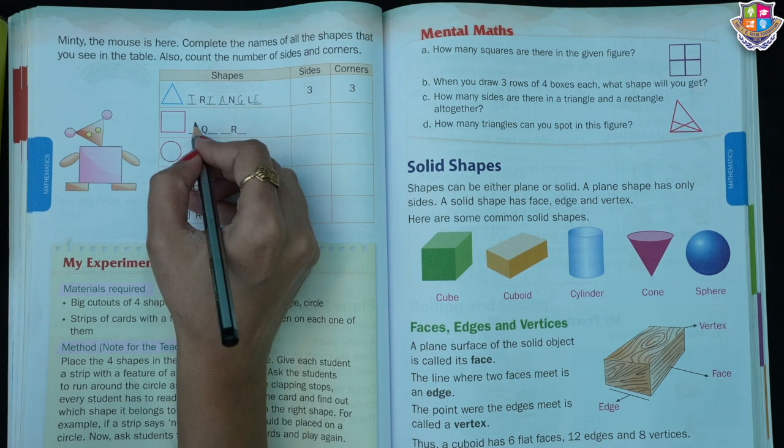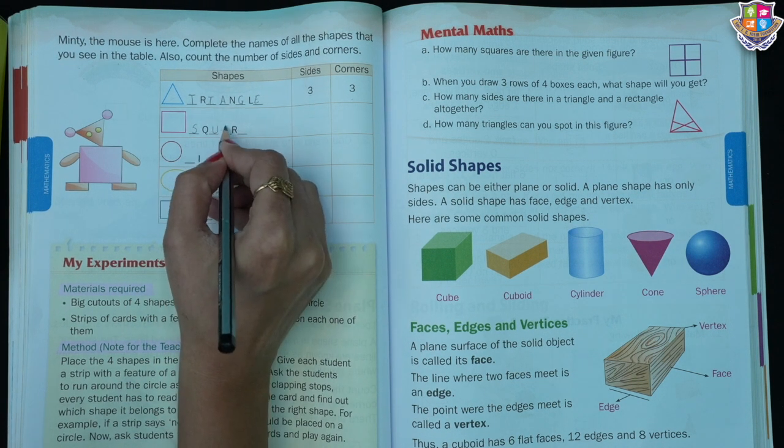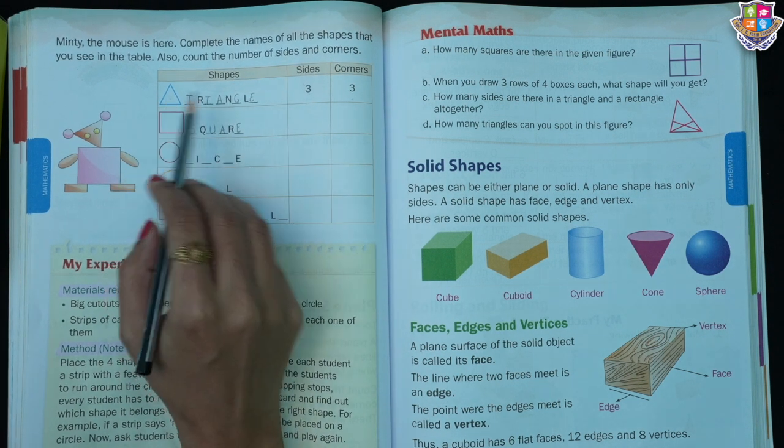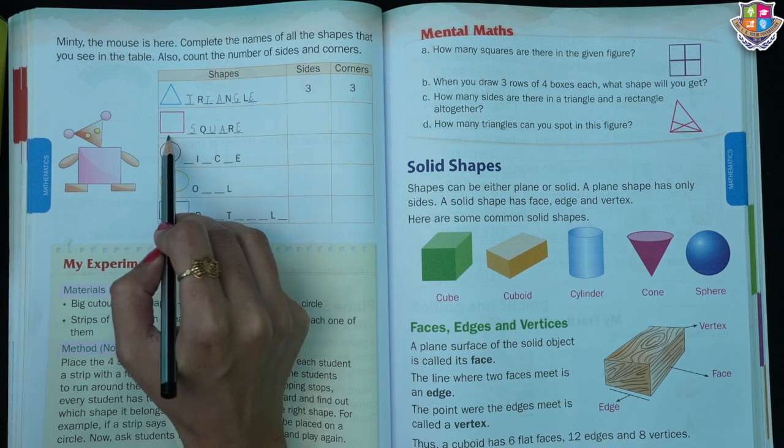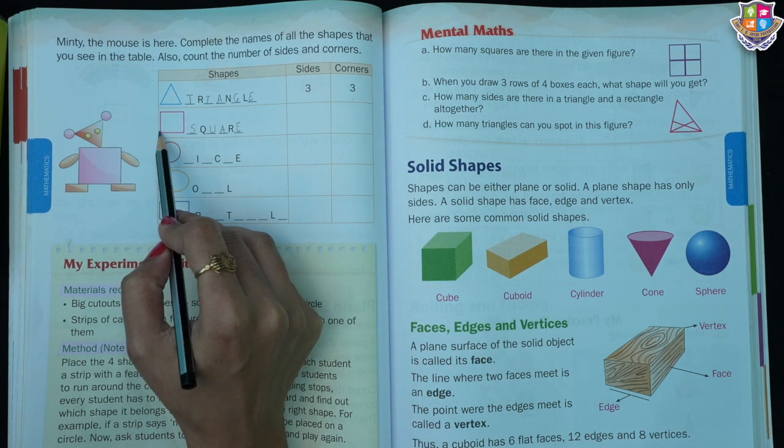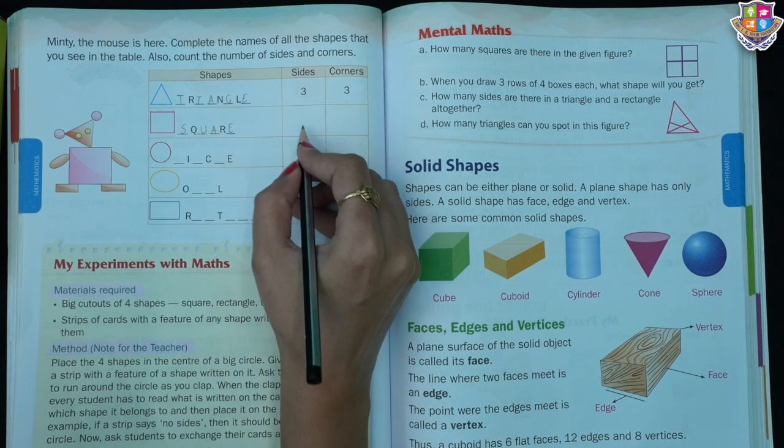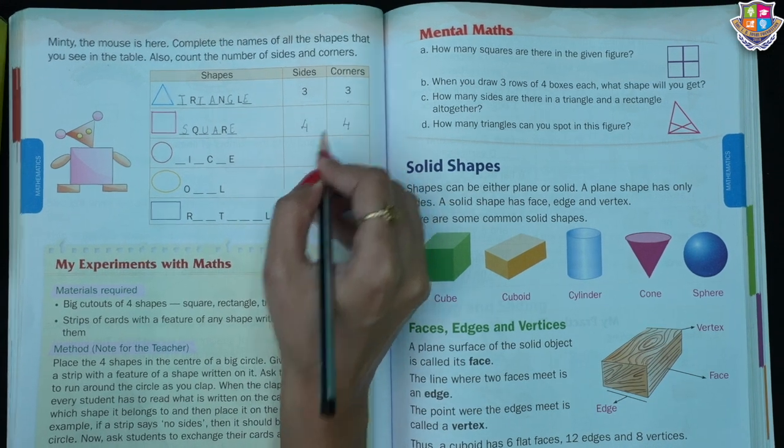Now square, S-Q-U-A-R-E, square. Okay, how many sides are there? 1, 2, 3, 4 sides. And how many corners are there? 1, 2, 3, 4. So 4 sides and 4 corners.